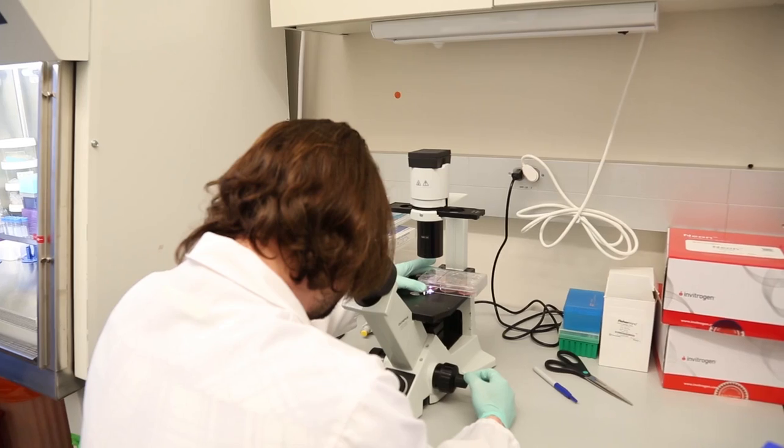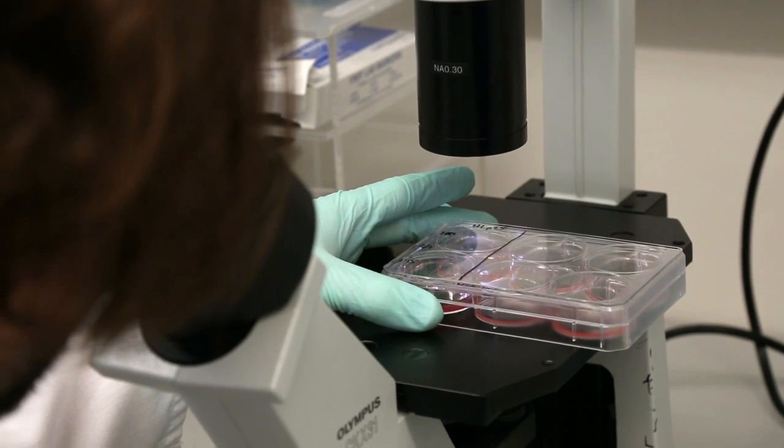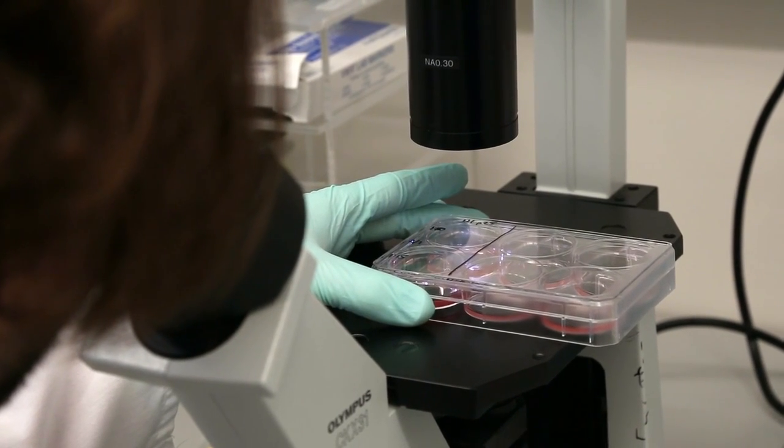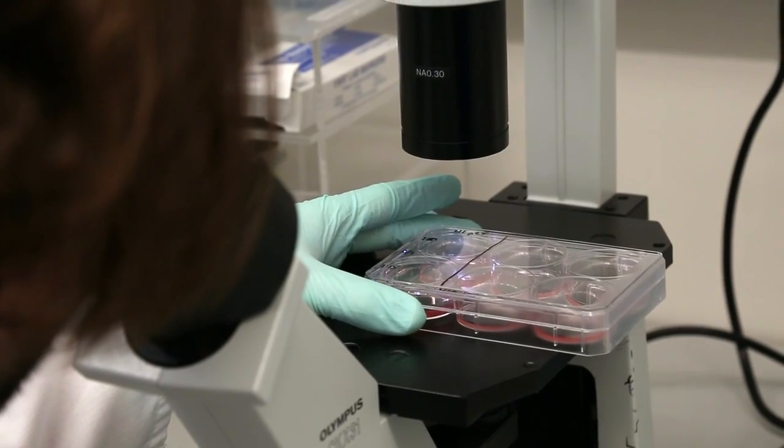There are two major properties of a stem cell, and the first one is its potency. And by that we mean its ability to give rise to specialized cells. There's this hierarchy in stem cells depending on how potent they are. And at the very top are the pluripotent stem cells, which can give rise to everything.